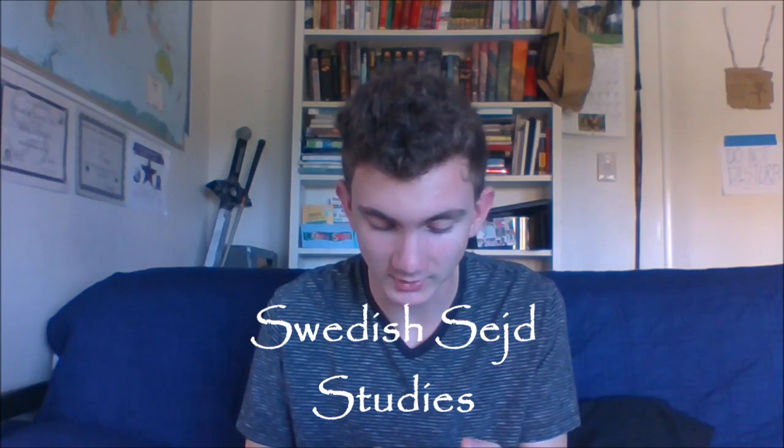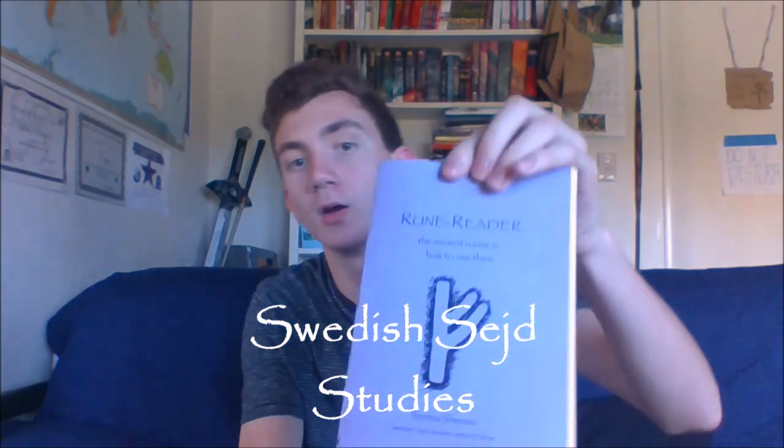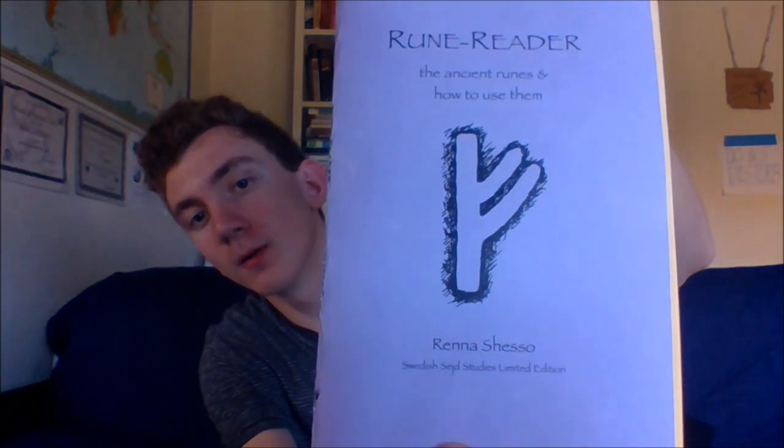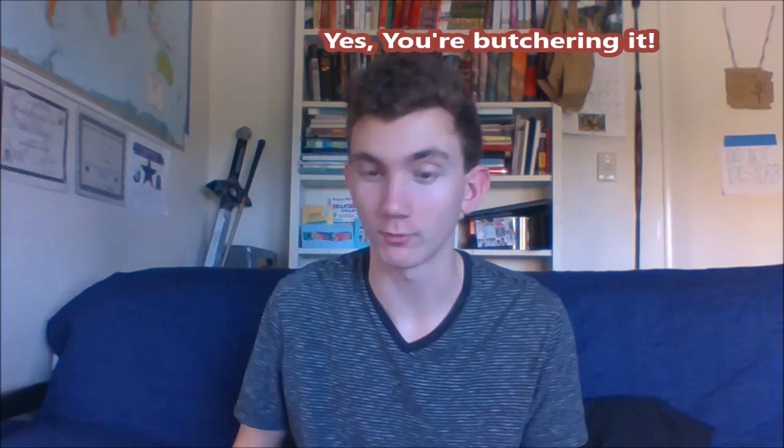Actually, all this information I'm getting is from my dad's pamphlet that he got from Miss Renna Shesso, of Swedish Shahid Studies Limited Edition. I'm going to show you the front cover. You can see it pretty well. So if you want to learn more about these runes, please go inquire into this Swedish Shahid Studies Limited Edition. I'm totally pronouncing that wrong, but I'm sorry. And I really hope you're okay with me promoting your works, Miss Shesso, because this is all thanks to you, pretty much.